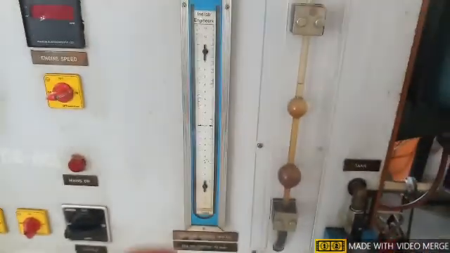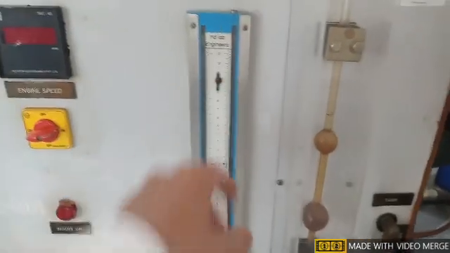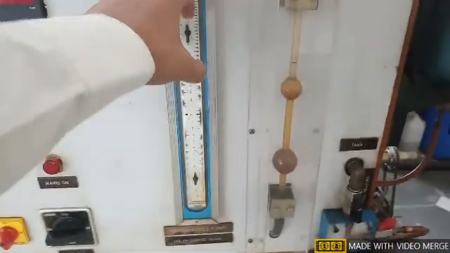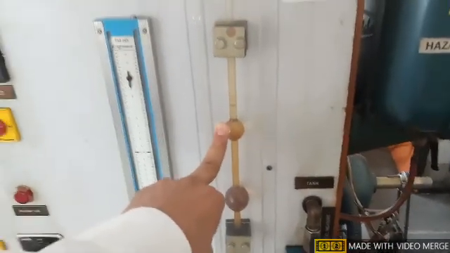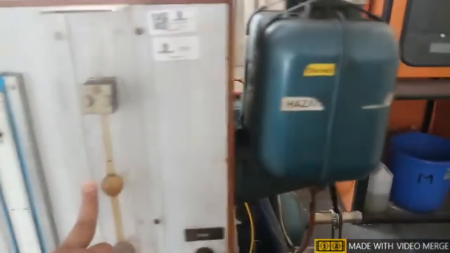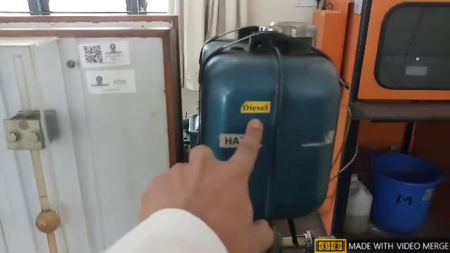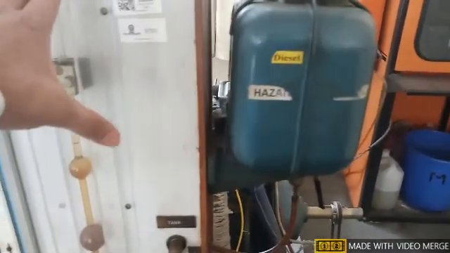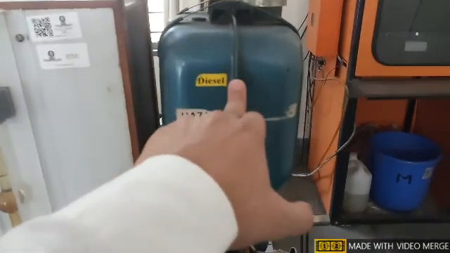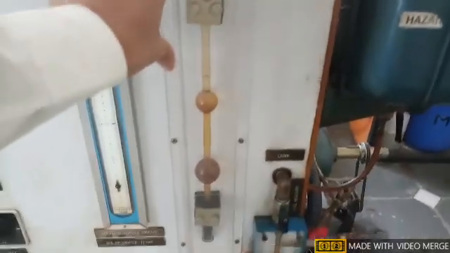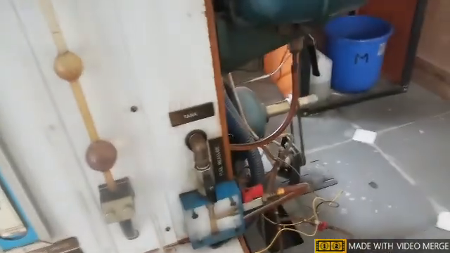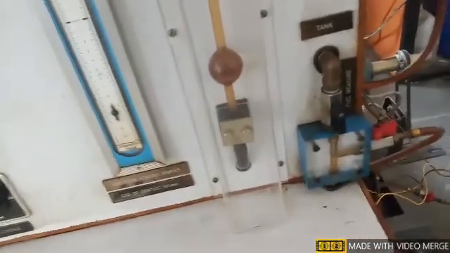Along with that, we have a U-tube manometer here which records the airflow reading, and another thing you can see here is the burette where the fuel will be collected directly from the tank. The fuel we are using is diesel. It is a single cylinder diesel engine, where the fuel will be topped up in the tank, then it will come into the burette.